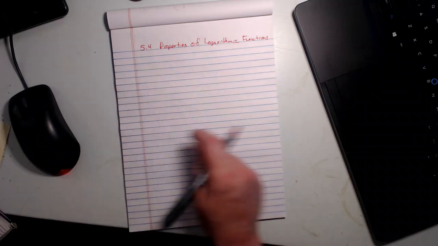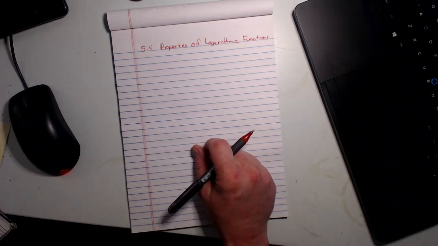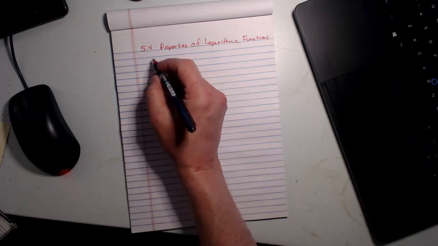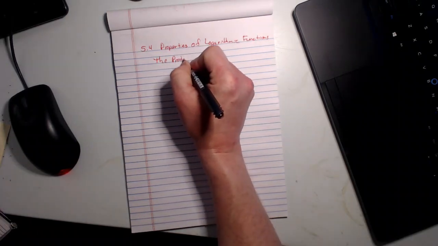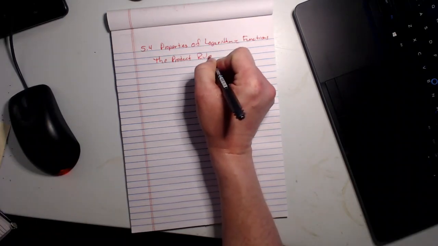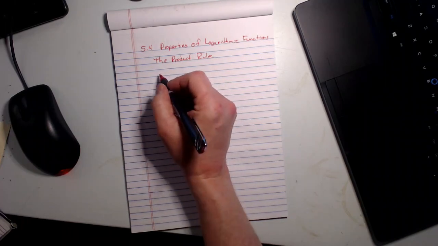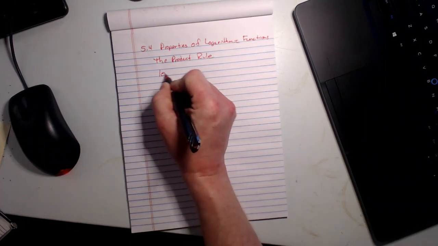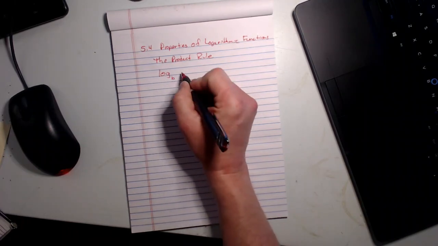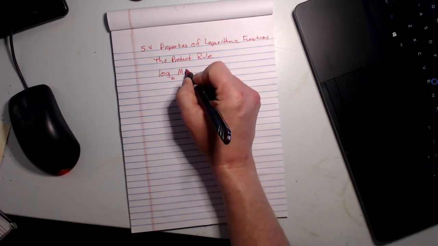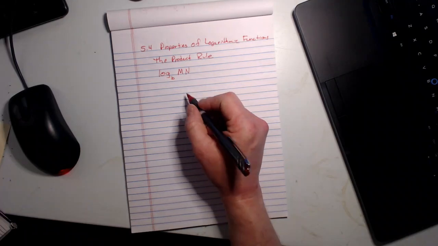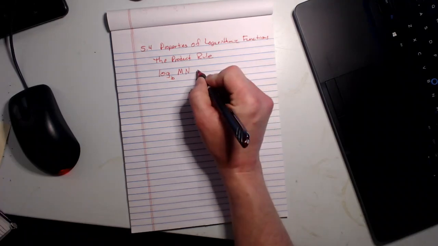This is section 5.4, properties of logarithmic functions. The first property that we're going to look at is the product rule. Product rule looks something like this. You have a log of any base, and you have some value m times some value n. And these can be numbers, letters, or expressions.